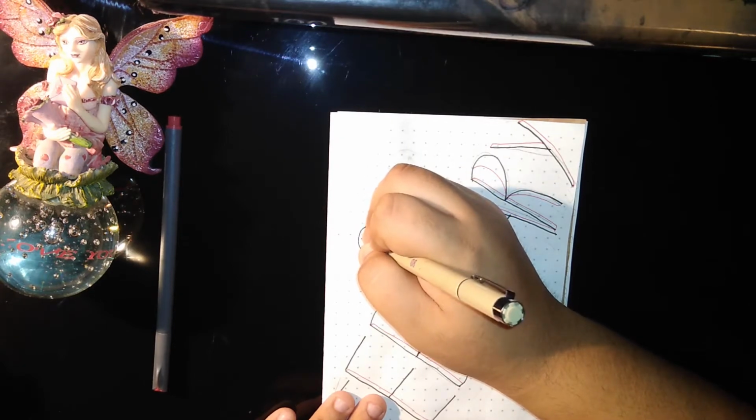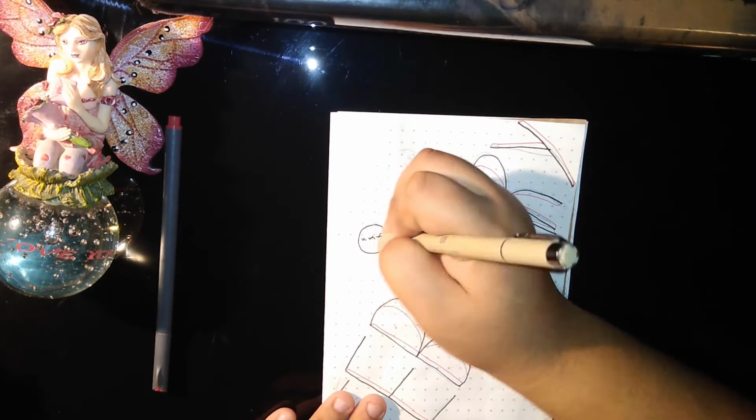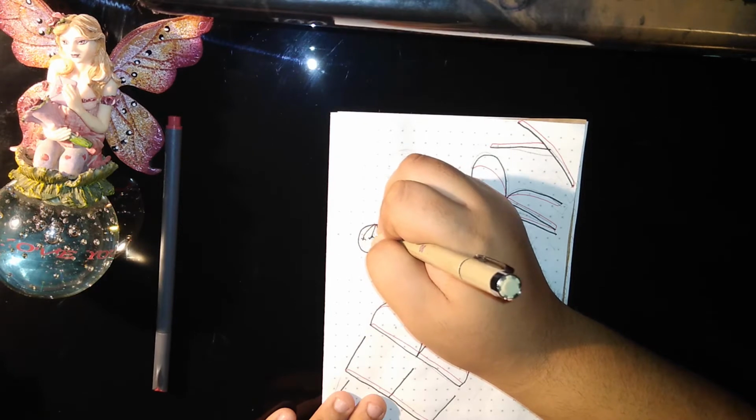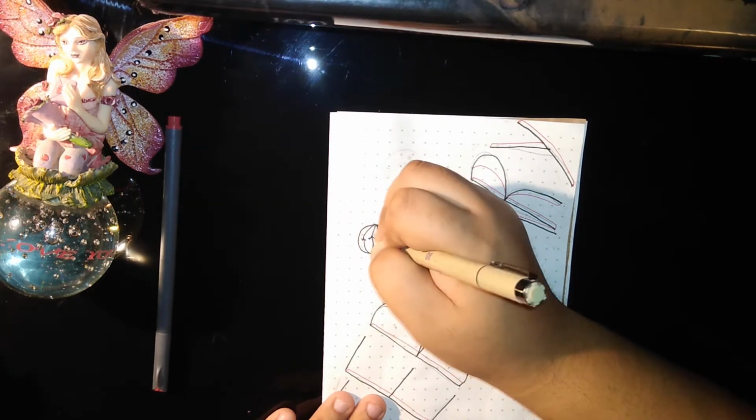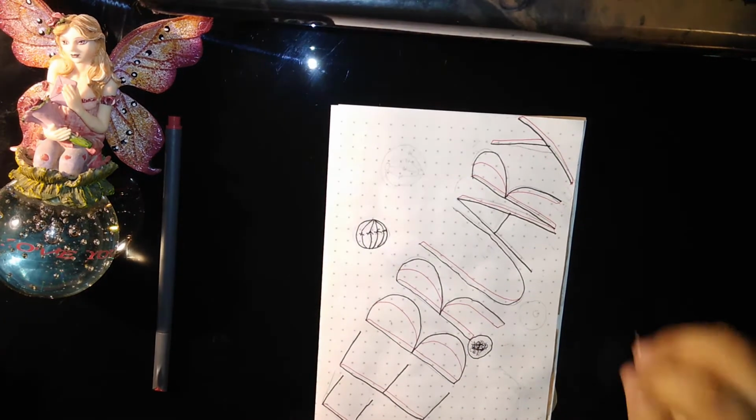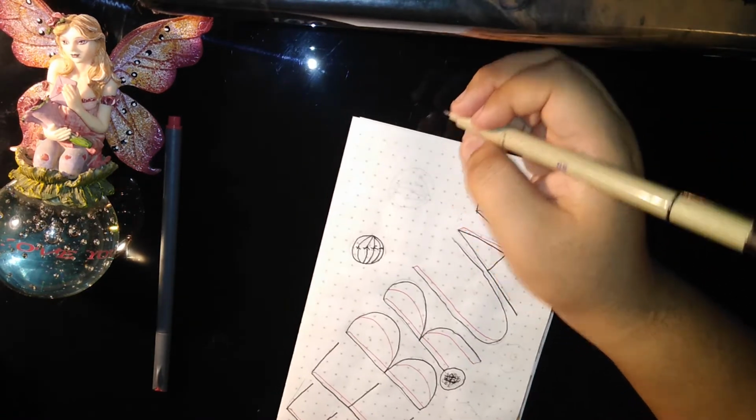This month's theme for February is cells. I was watching Cells at Work on Netflix and decided that I wanted to do this cell theme. All over the cover, there are different phases of cell division happening.